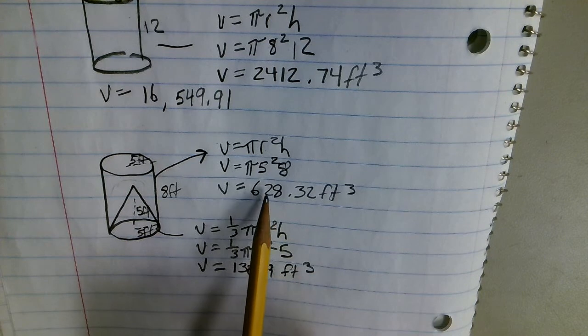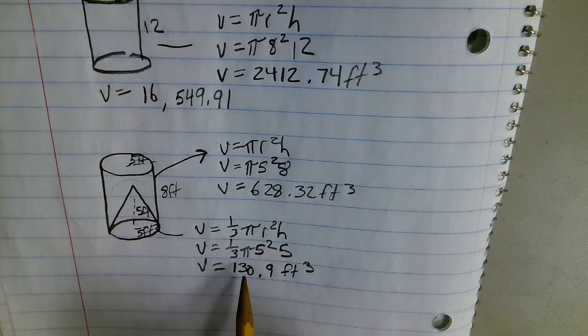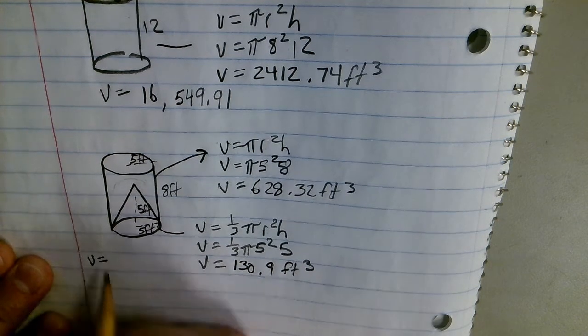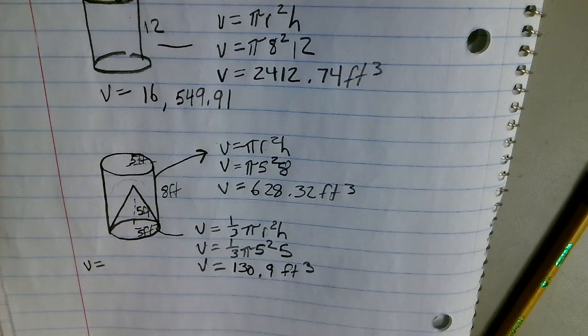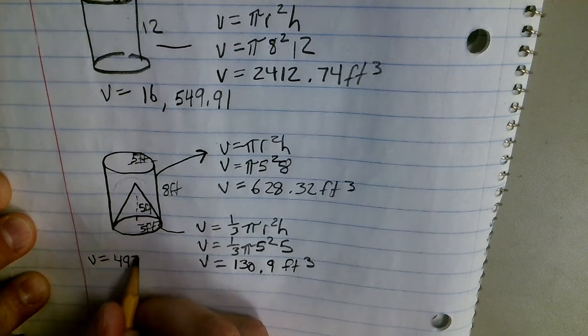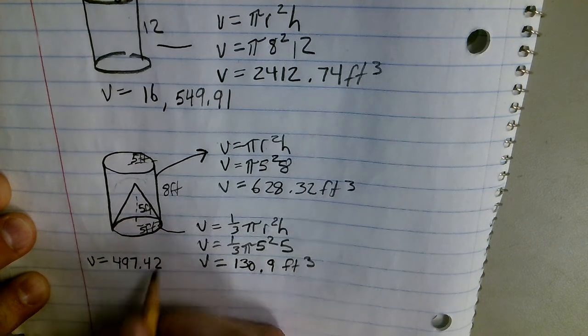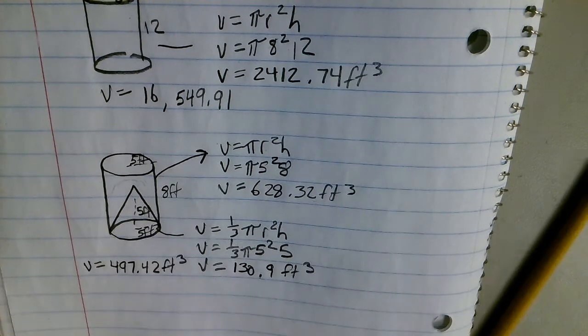So I'm going to take this 628.32, subtract this 130.9, and then I'll get the total volume of whatever's left in that cylinder. So 628.32 minus 130.9 equals 497.42 feet cubed.